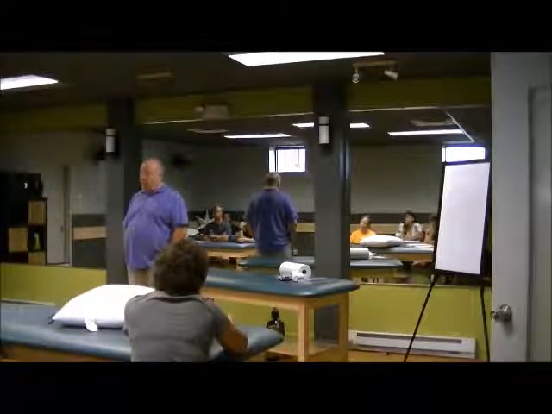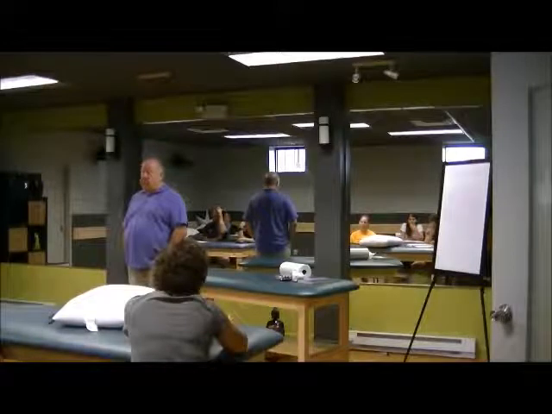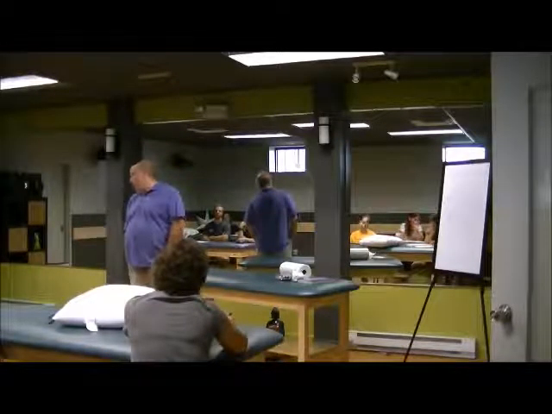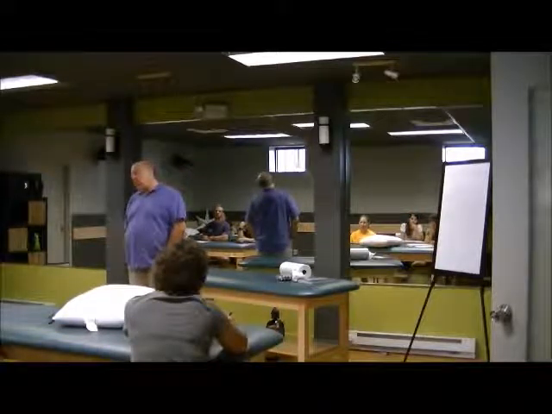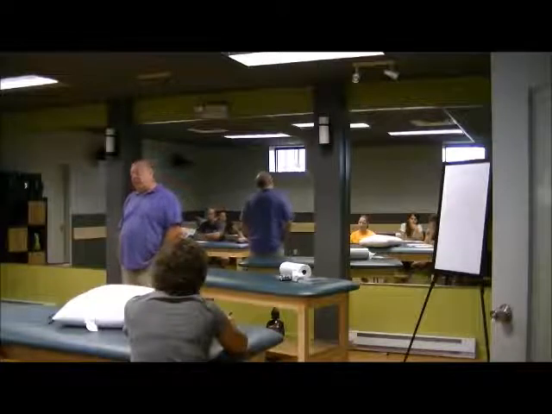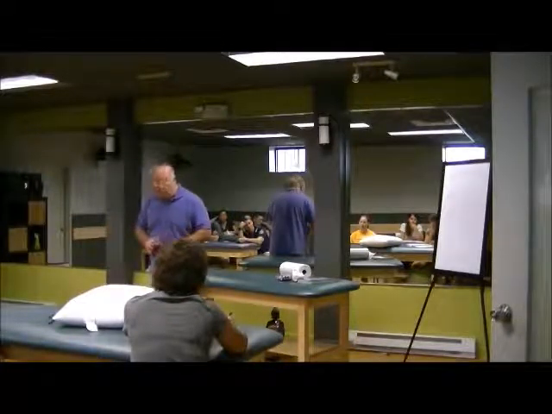No. It means it's not the way it wants to go. If I side bend to the right and rotate to the right, I get that much movement. If I side bend to the right and rotate to the left, I get that much movement. Doesn't mean the movements can't occur, but they're incongruent rotations.